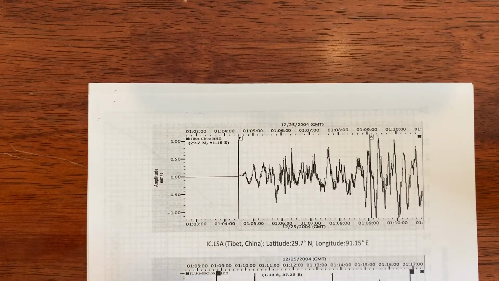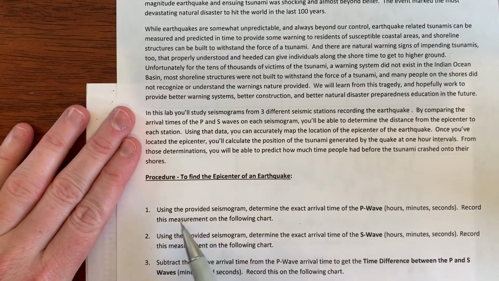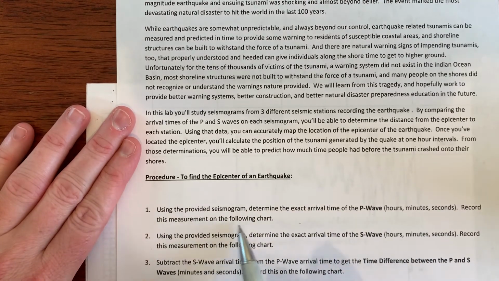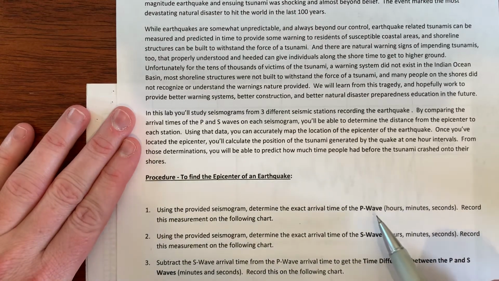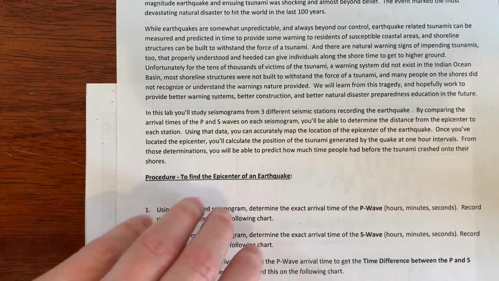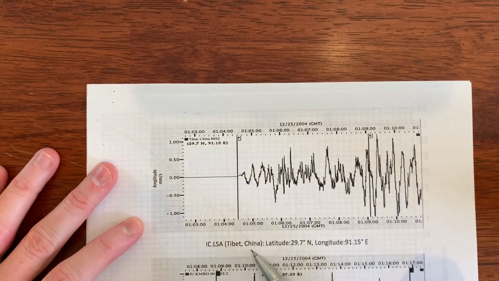Now, what were we supposed to do? So step 1 says, using the provided seismogram, determine the exact arrival time of the P wave. Record this measurement on the following chart. Okay, so we've got to figure out what a P wave is. Now, earthquakes travel in waves. So here's our seismogram. This is the same one from China.